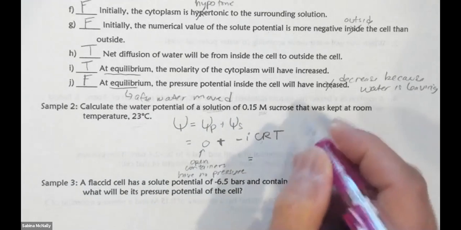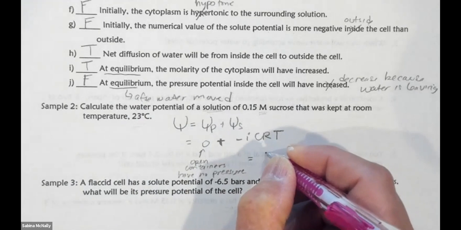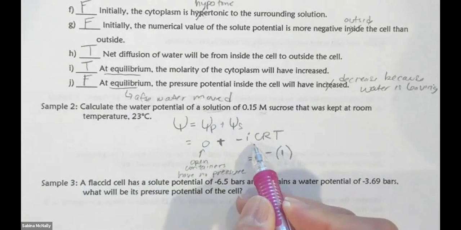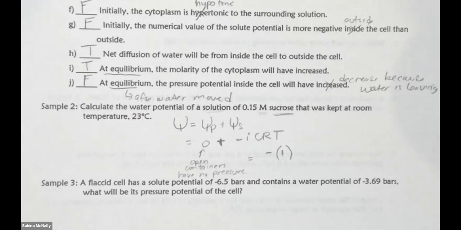So let's keep going. So we got our 0, so I'm gonna ignore that now. And I'm gonna substitute in 1, okay? This is an ionization constant. If you remember from the formula sheet, it says sucrose has an ionization constant of 1, okay? Because it doesn't ionize, because it is not an ion, it's a molecule, okay?